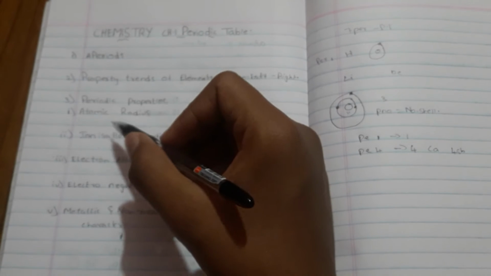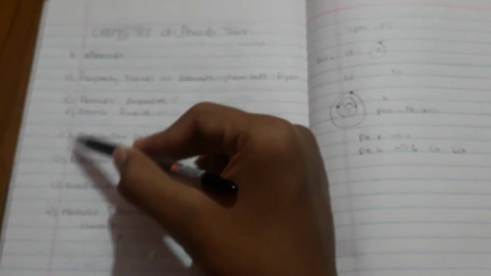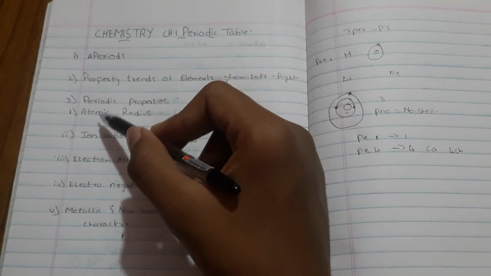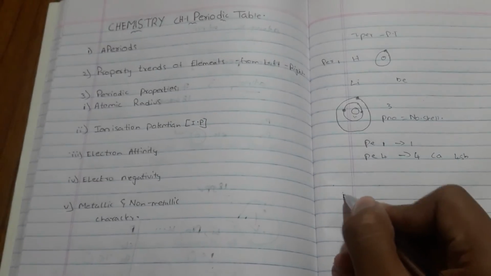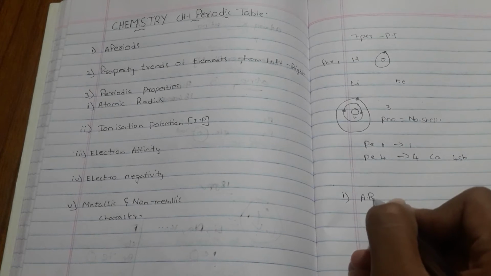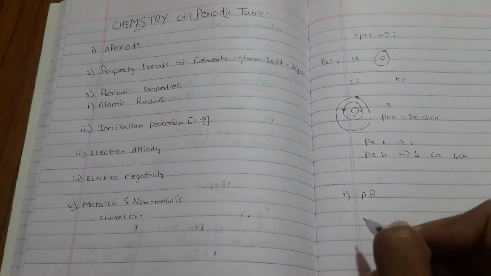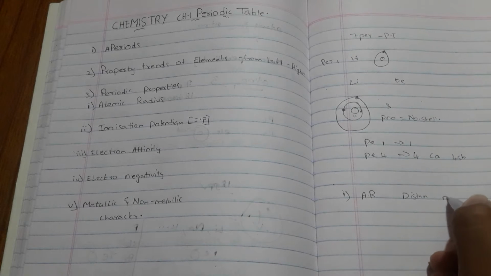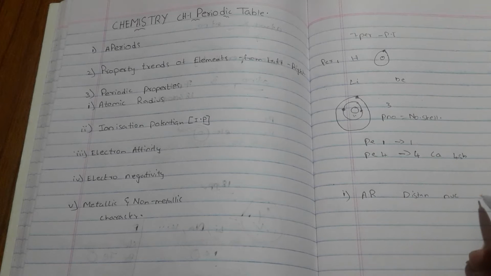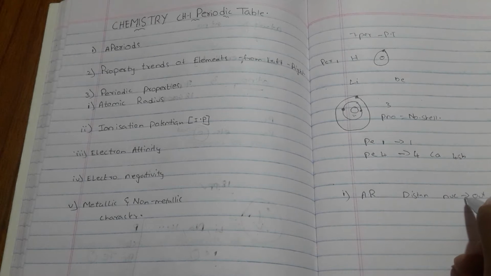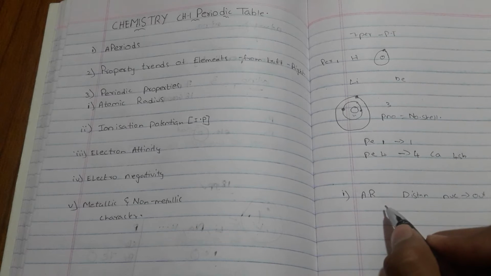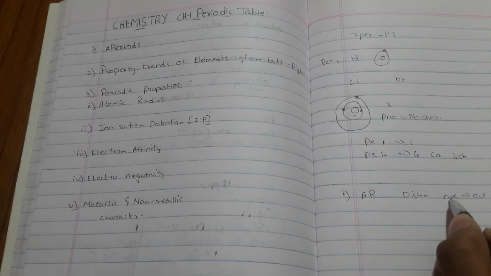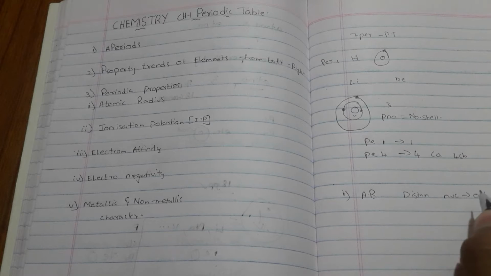Now coming to the periodic properties, which are 5 and important. By this we will complete our chapter 1, that is the periodic table. Now first, what is atomic radius? Atomic radius is the distance between the nucleus of an element to its outermost shell. You understand? So atomic radius is the distance between the nucleus and the outermost shell of an element.